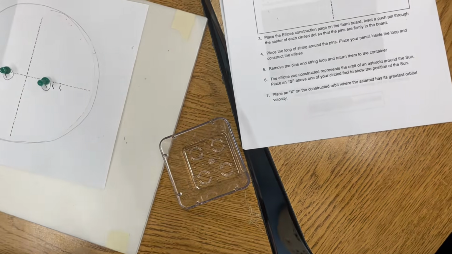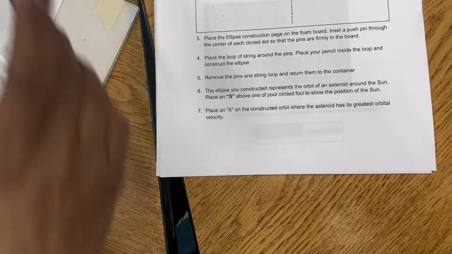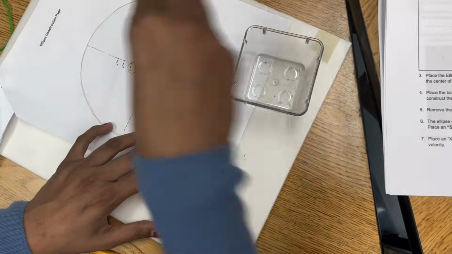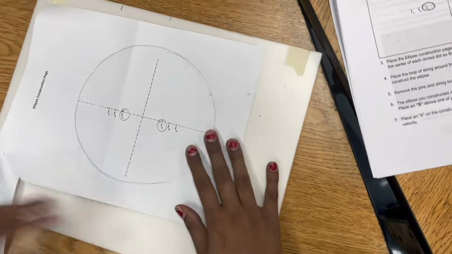Okay. Next it says number 5, remove the pins and string loop and return them to the container. Here's my container. I'm going to take my push pin and my loop and put it away. Now I have an ellipse right here.